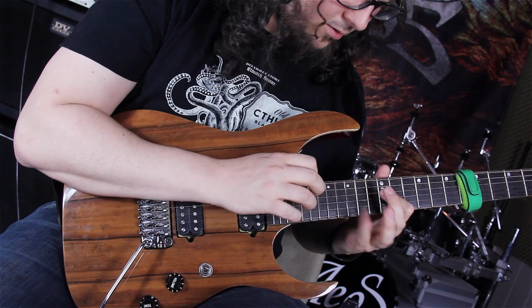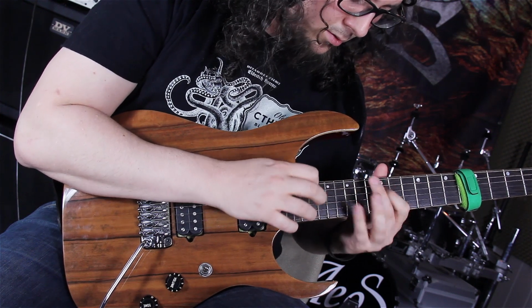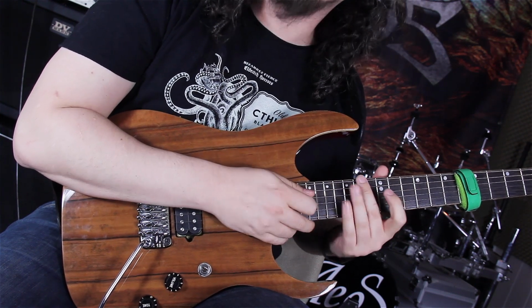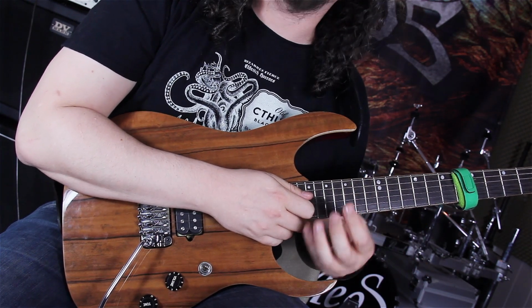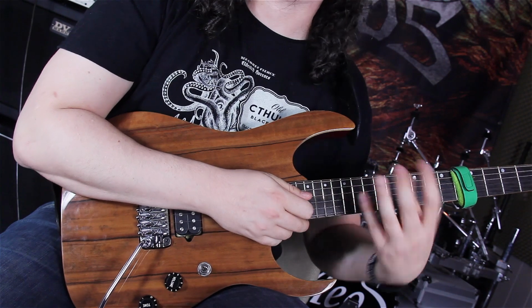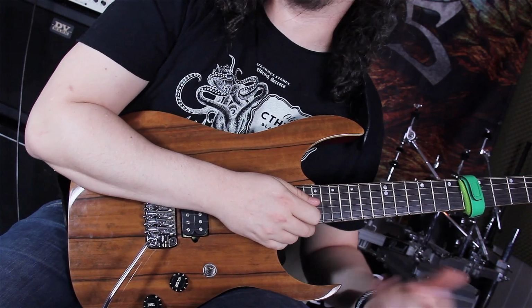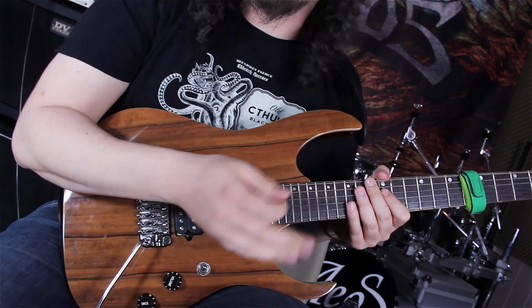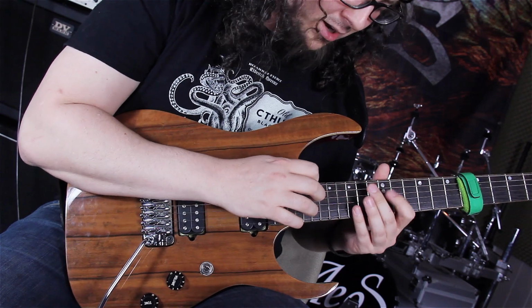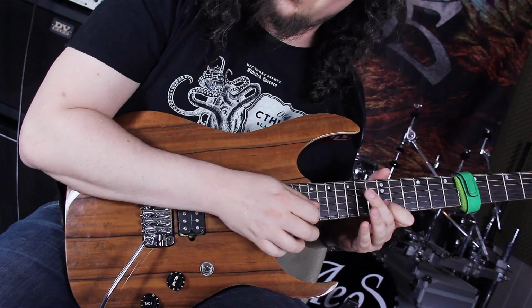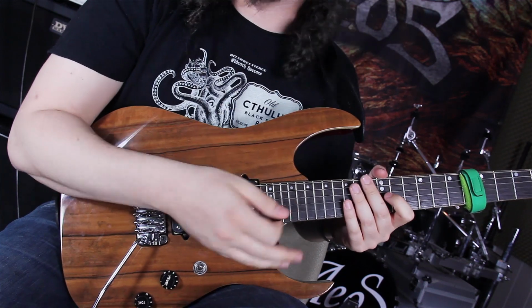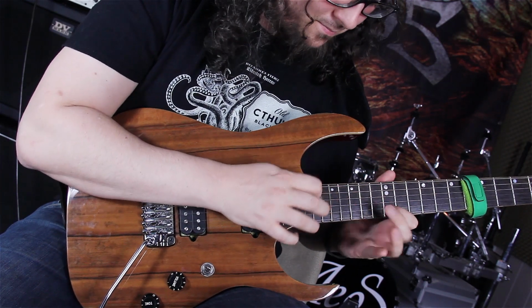So practice this kind of movement. It's really important to have the hammer-on from nowhere ringing as clear and as loud as the rest of the notes. So focus on this, so you don't have something like this. So focus on the hammer-on from nowhere.